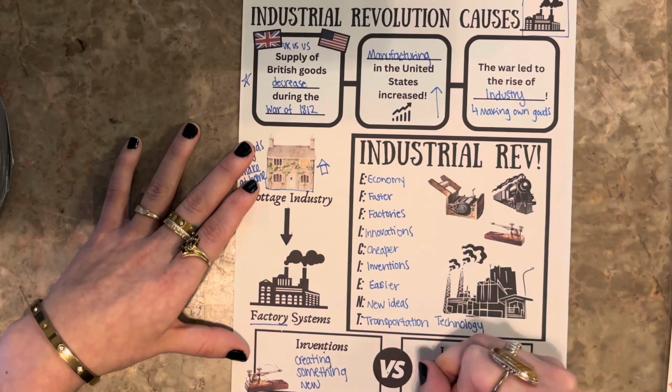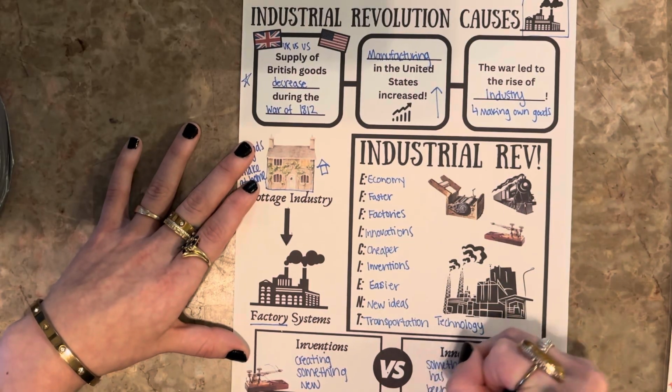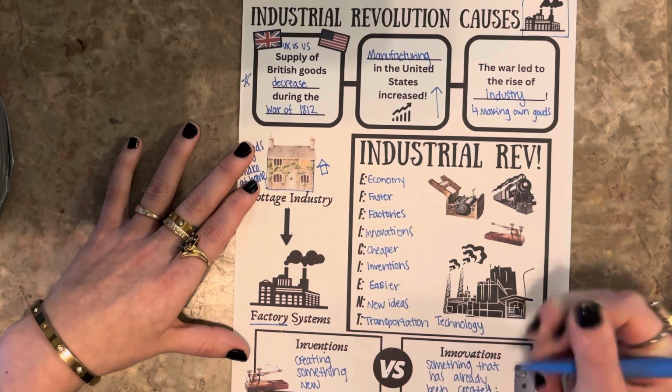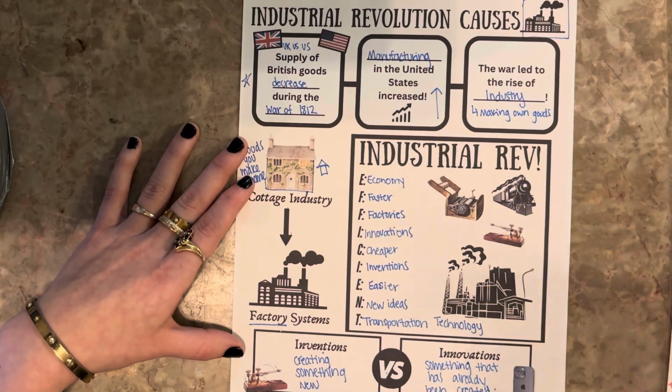And you're basically making, let's add, making improvements. I'm gonna put improvements. Okay, so it's making it better, right? An iPhone's obviously gonna be better technology than a telegraph would be.